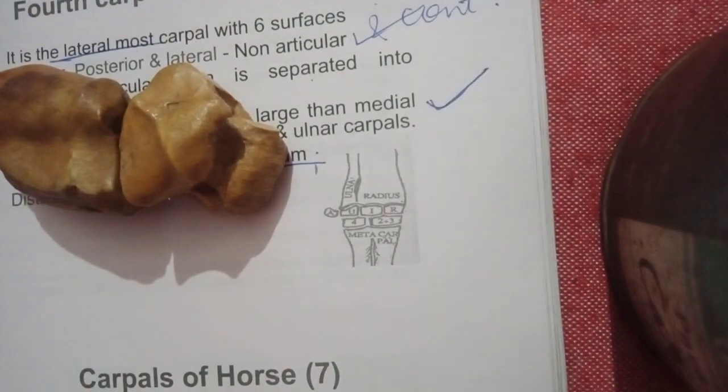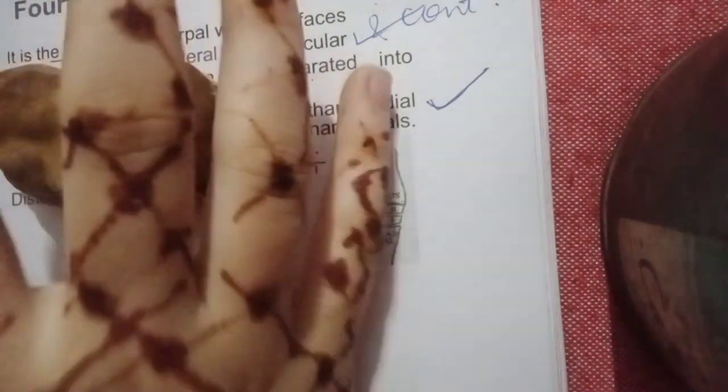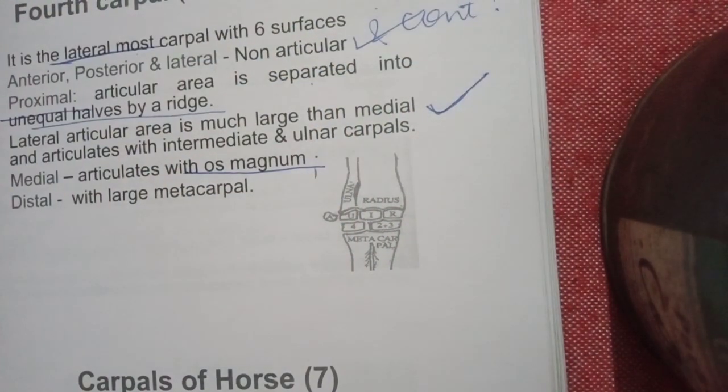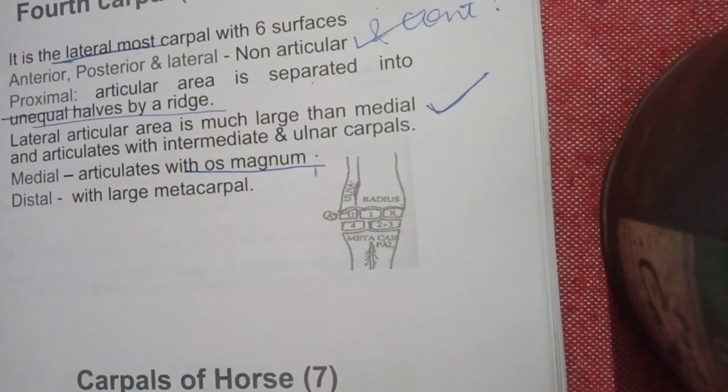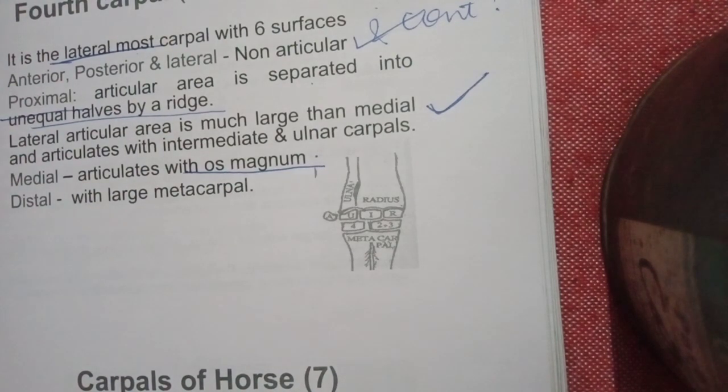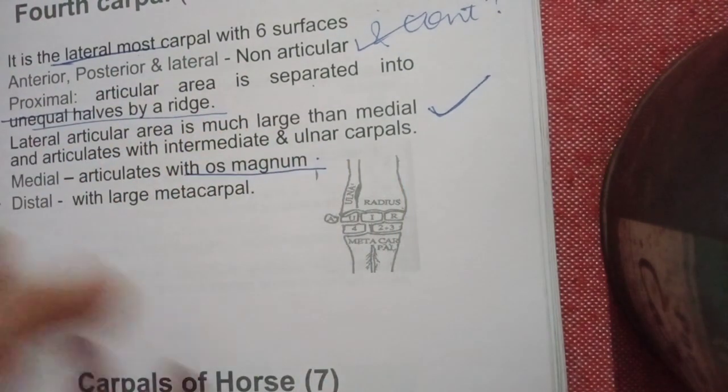So we have covered all the carpal bones of the ox. Okay? So if you have any doubt, you can ask and take a screenshot of these notes that I have provided behind. In the next lecture, we will be studying the carpals of the horse.